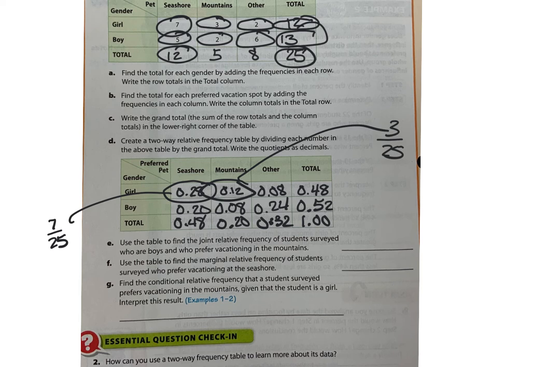Okay, so it says to use the table to find the joint relative frequency of students surveyed who are boys and who prefer vacationing in the mountains. So we've got boys who prefer vacationing in the mountains, which is 0.08 or 8%. A decimal or a fraction is fine.